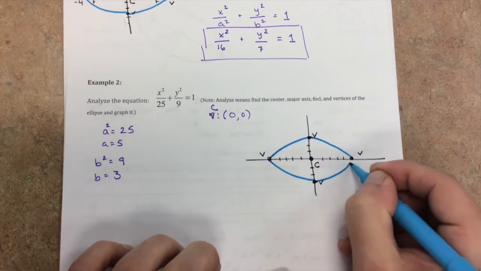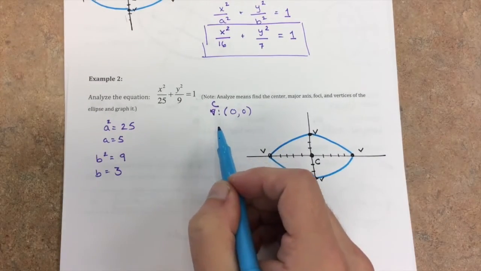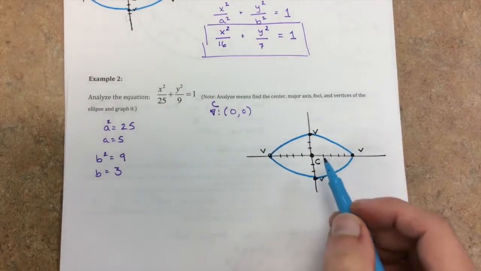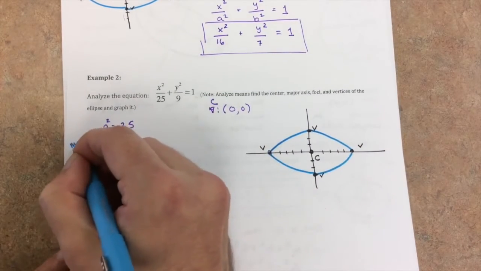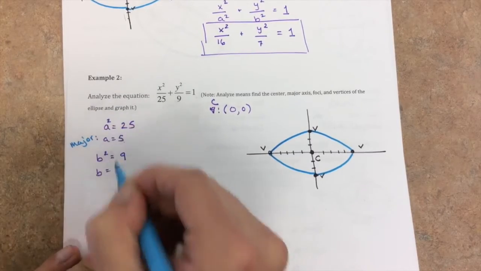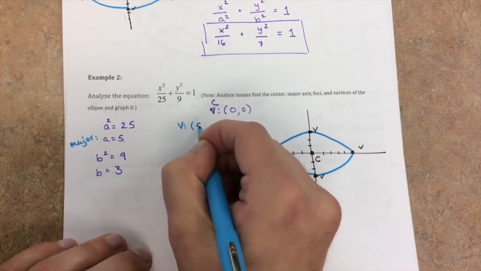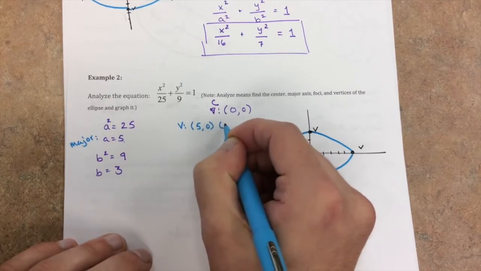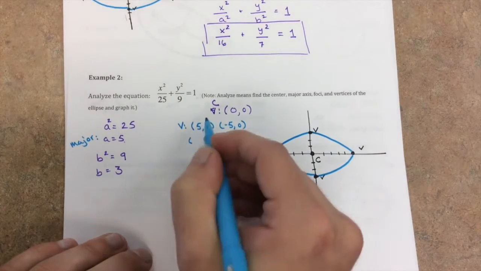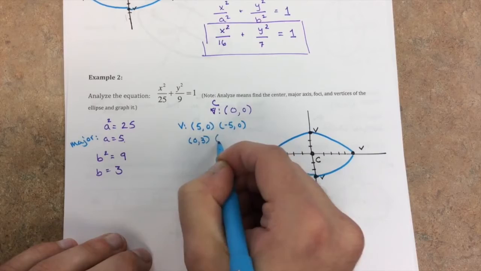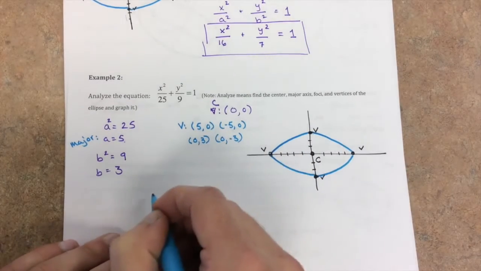Let's see if I can get it. So there's our ellipse. We have our center, which is at 0, 0. Our major axes is a, so our major is 5. So if we wanted to label our vertices, we would be at 5, 0, negative 5, 0. And then our minor would be at 0, 3, and 0, negative 3. So those are all of our vertices.